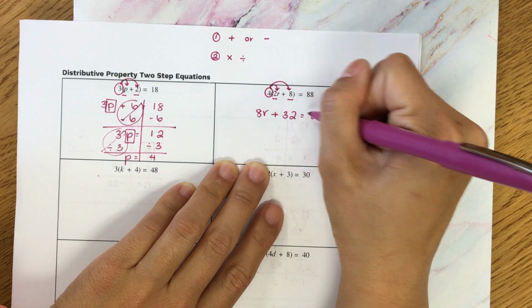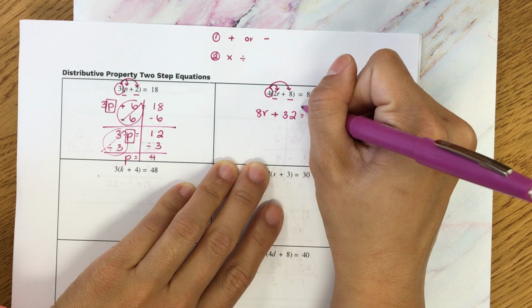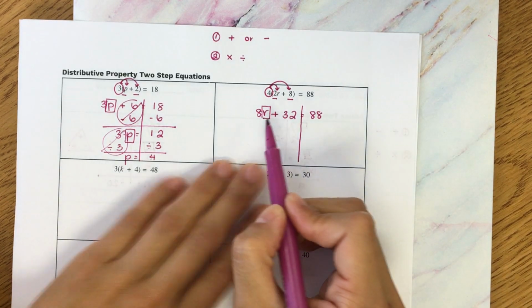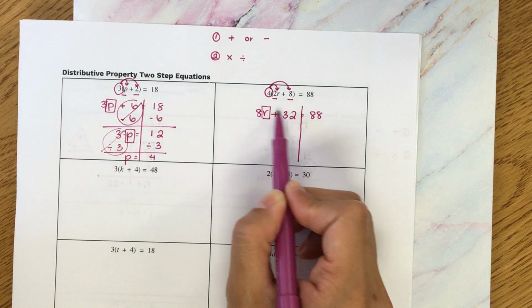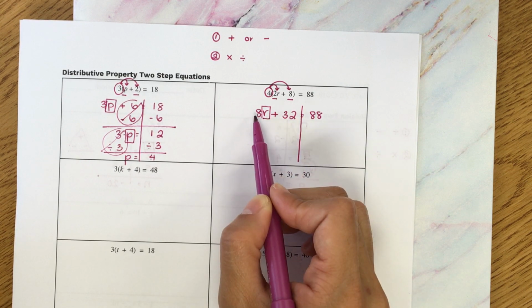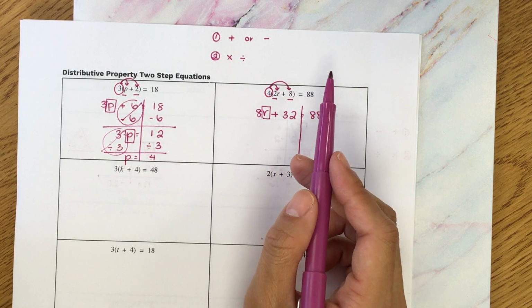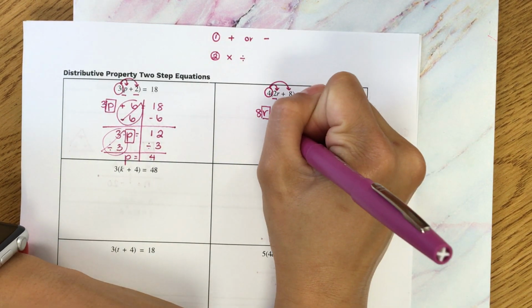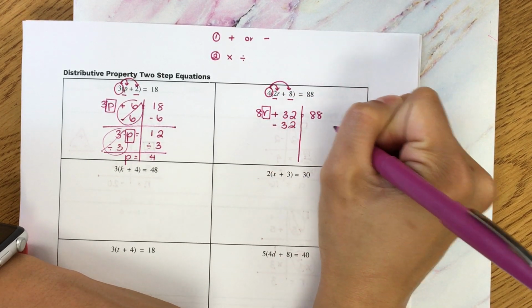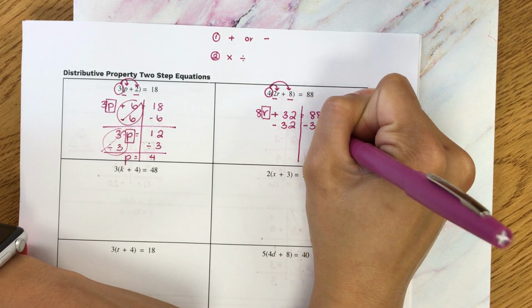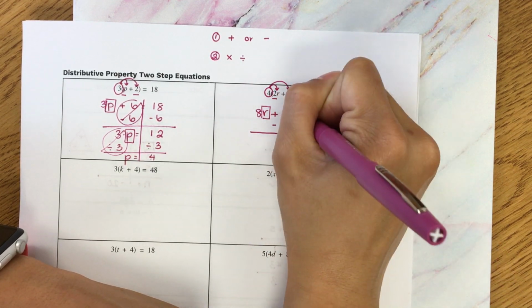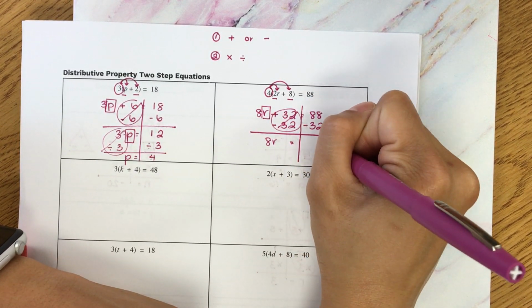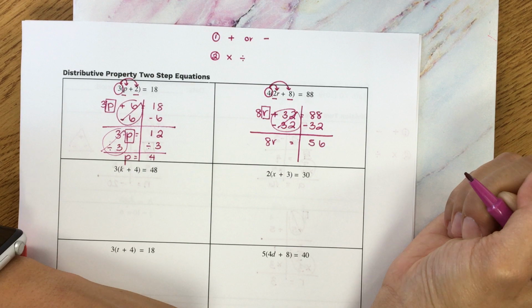This is now a two-step equation that you guys can solve without parentheses, so line down and place a box around your variable. You want to get rid of anything that is on the same side of the variable, so that means on the left side. First thing is that we're going to look for any addition or subtraction. We see a plus 32. That means we must do the opposite, which is minus 32 on the left side. Therefore, we must do minus 32 on the right side as well. This is going to go away. The 8R is going to drop, and 88 minus 32, that will be 56.